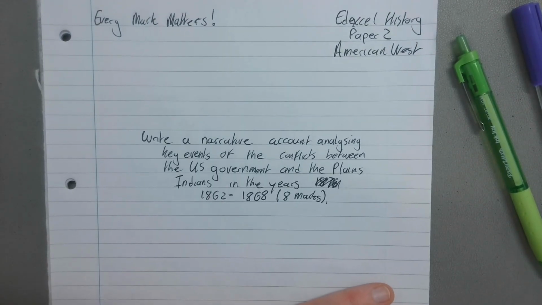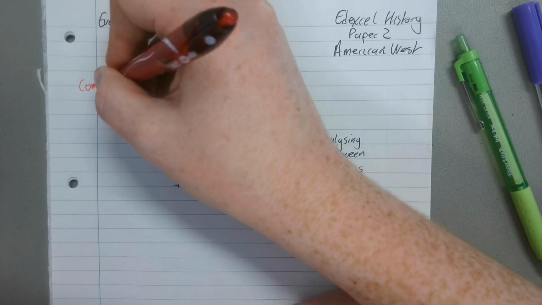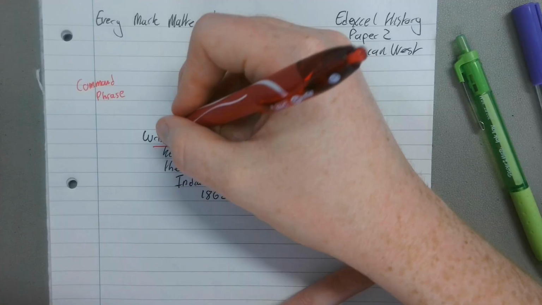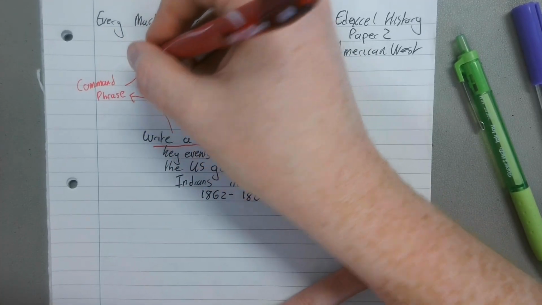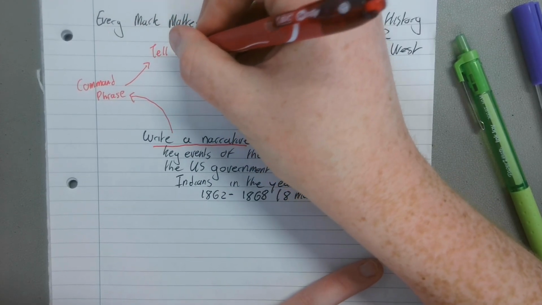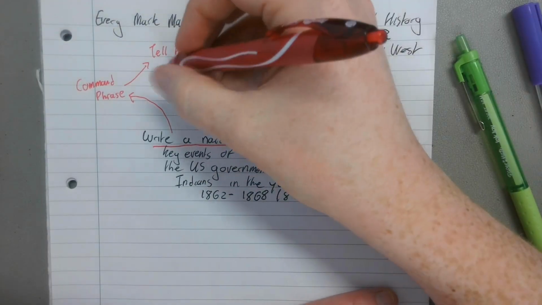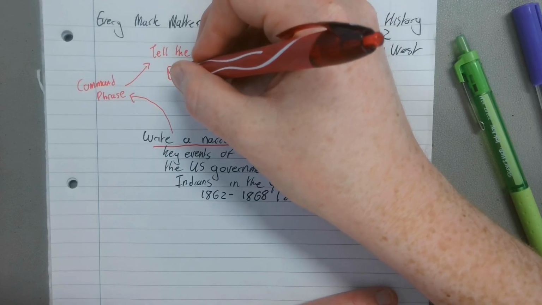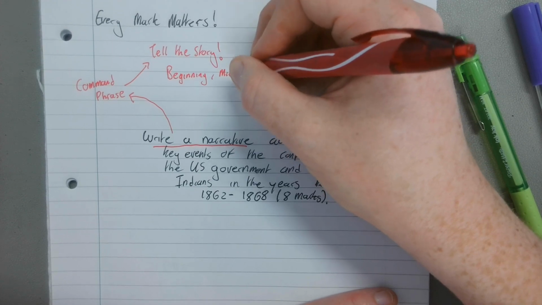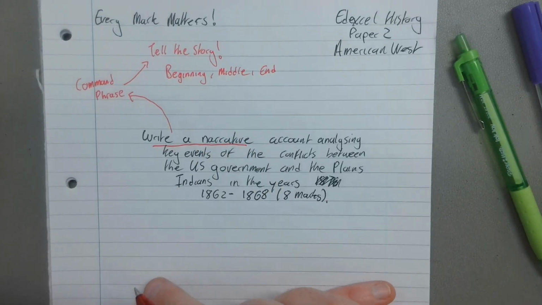Just like every single question, this question is made up of 3 components. Our command phrase is write a narrative account. What this means is you must tell the story. That will consist of beginning, middle, and end. We'll come back to that very shortly.